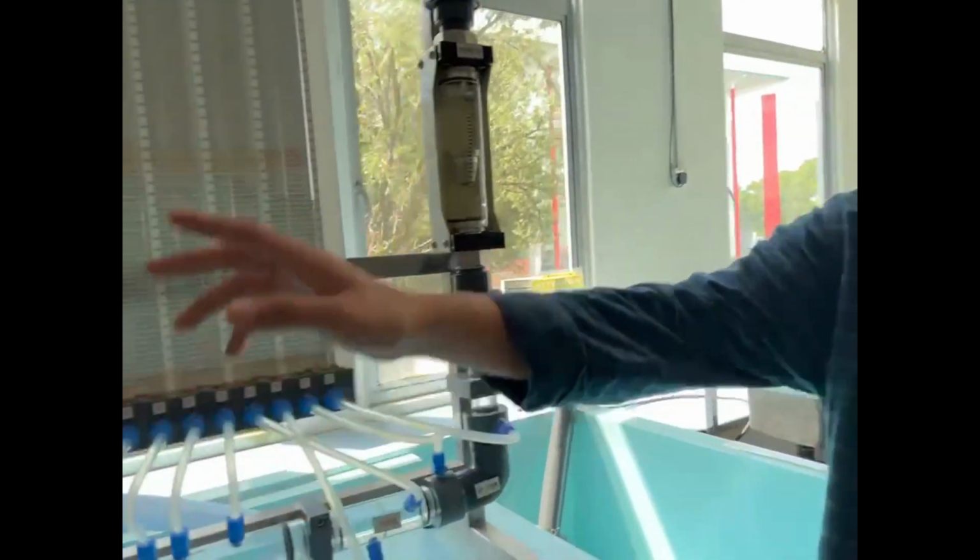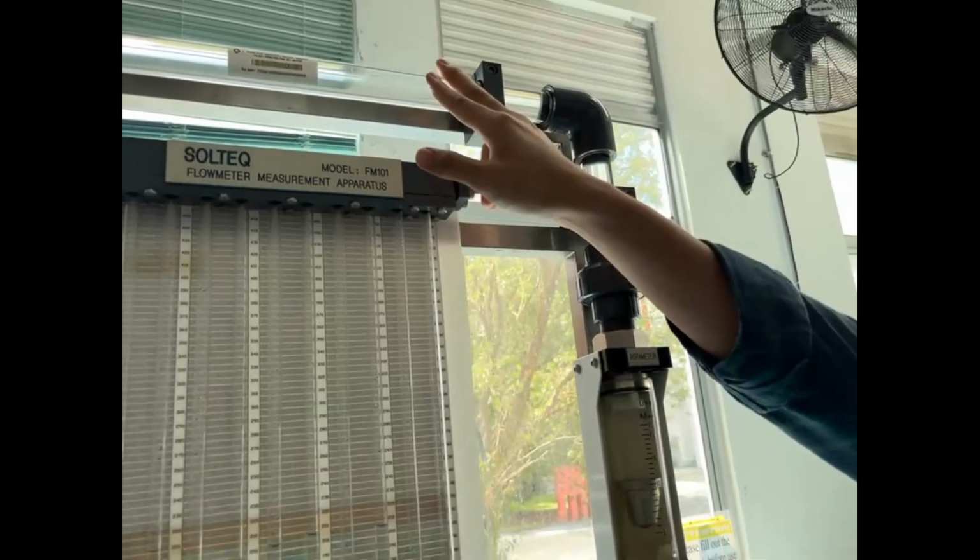For the expected results of this experiment for the flow meter measurement apparatus, the first one is regarding the general behavior of the fluid. Our data confirms the Bernoulli principle. When the cross-sectional area of the pipe decreases, the velocity of the fluid increases, causing the static pressure head to drop. We also found that the flow rate is directly proportional to the variation of head across the device. Basically, as the head value rises, the flow rate rises with it.